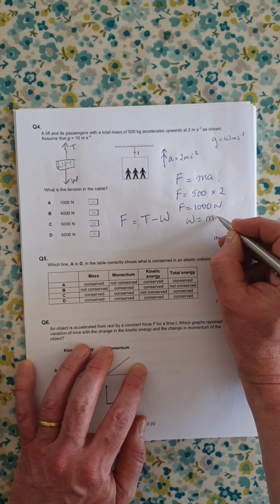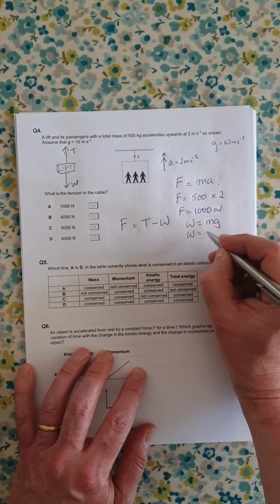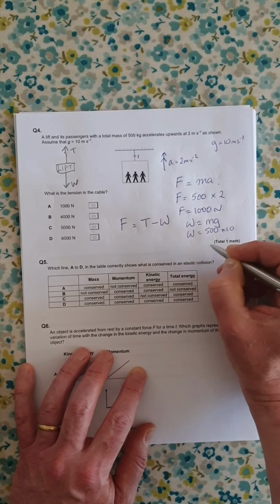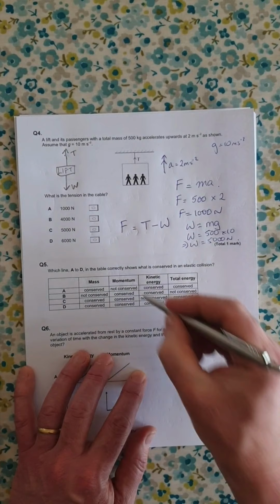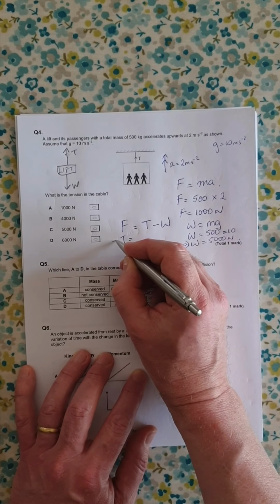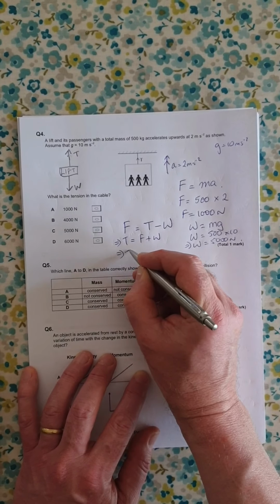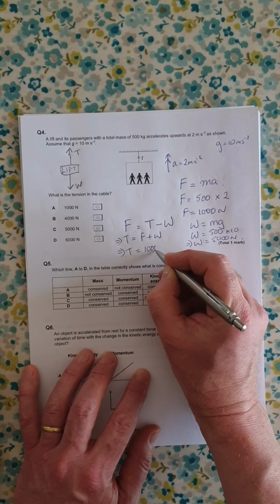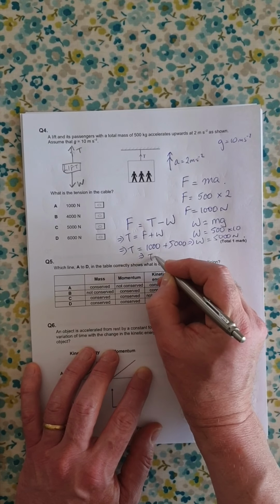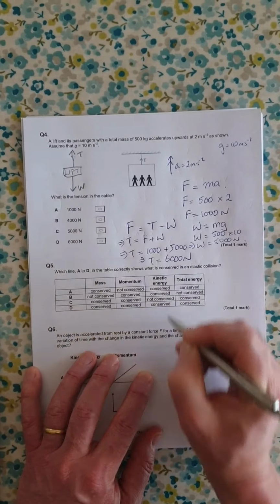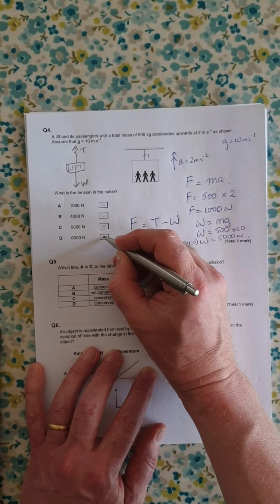Well, weight is equal to mass times acceleration due to gravity. So that means the weight is equal to 500 multiplied by 10, which gives us the weight is 5,000 newtons. So coming back here, we've got the tension is equal to the force plus the weight, the resultant force plus the weight, so that equals 1,000 plus 5,000 gives me the tension is equal to 6,000 newtons. So the answer for this one is D.